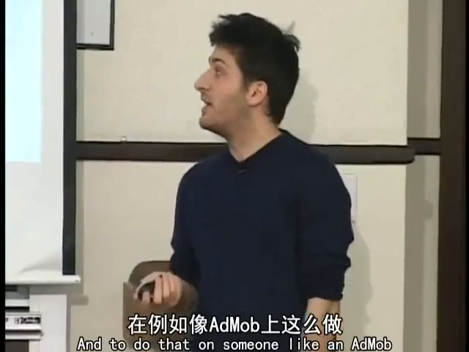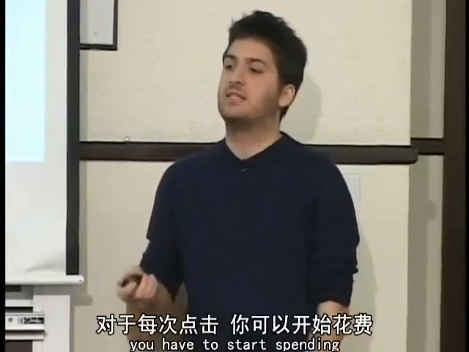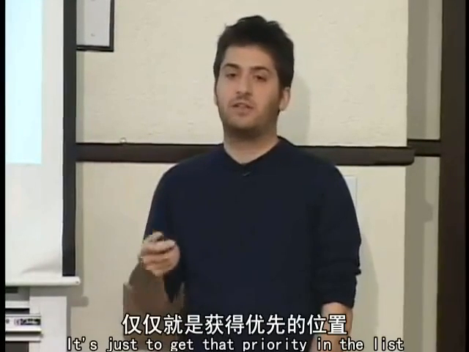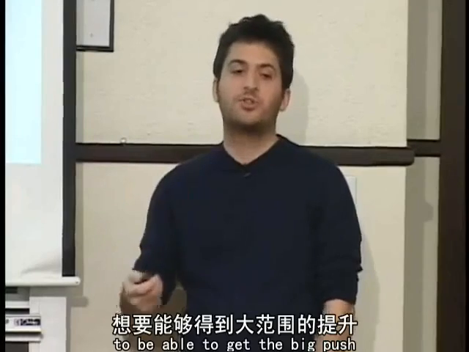And to do that on someone like AdMob, you have to start spending 7, 10 cents a click. So you're paying a premium for the exact same inventory. It's just that to get that priority in the list, to be able to get the big push you want, is going to cost more. And so those costs escalate really fast.